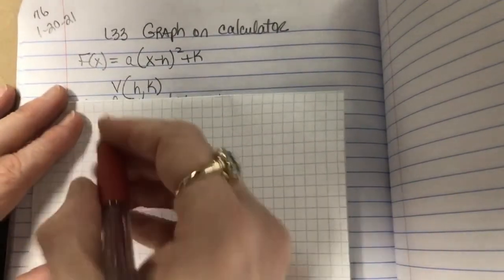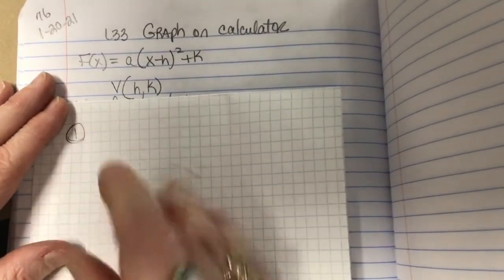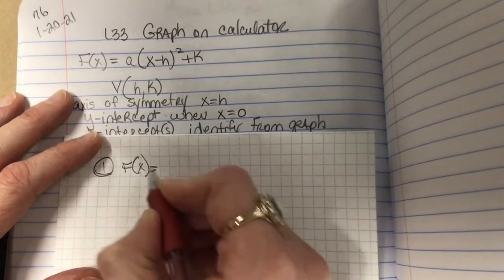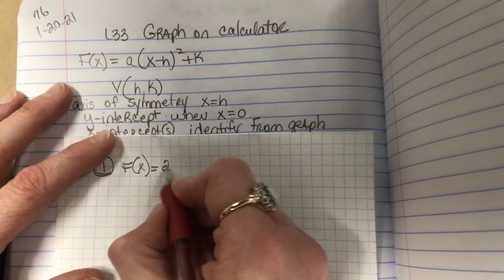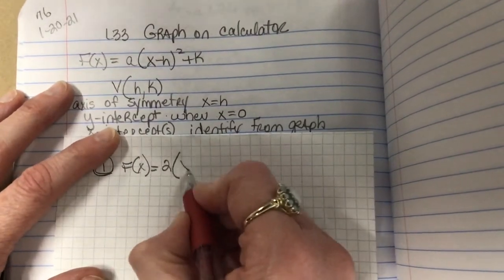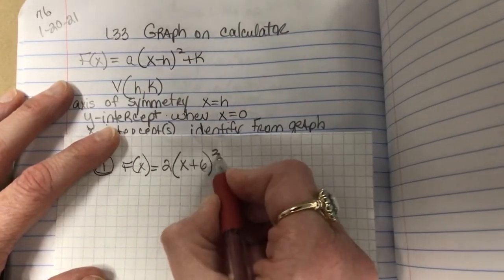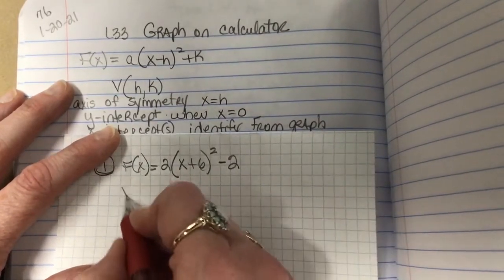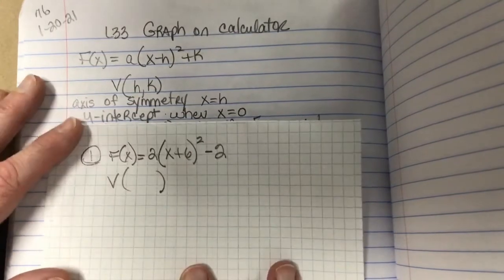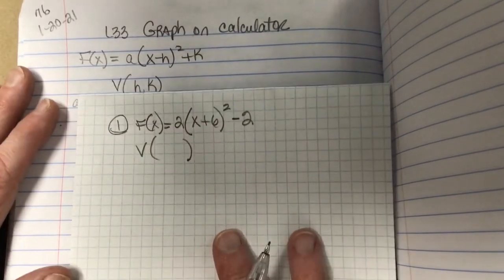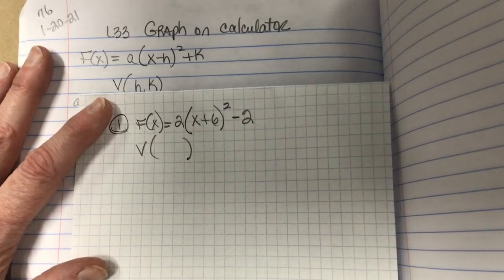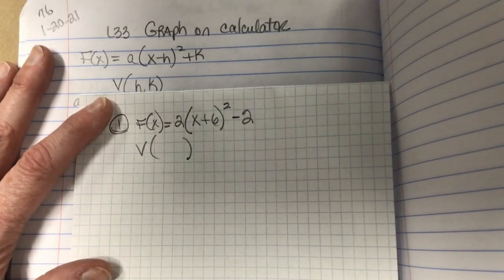Number 1's on the front, on the little grid, and we're going to do f of x is equal to 2, open parentheses, x plus 6, quantity squared, minus 2. Vertex. Now, this one you should know if you've done lesson 32. If you haven't even done that, you still should know what the vertex is. Where do you get the vertex from?